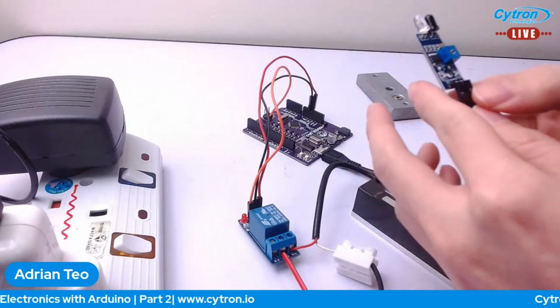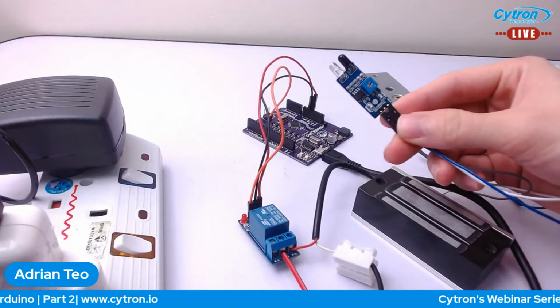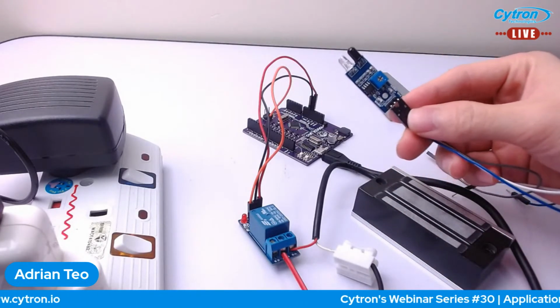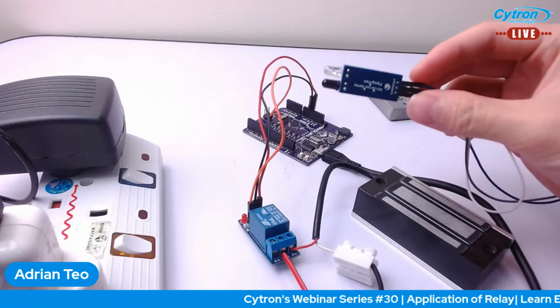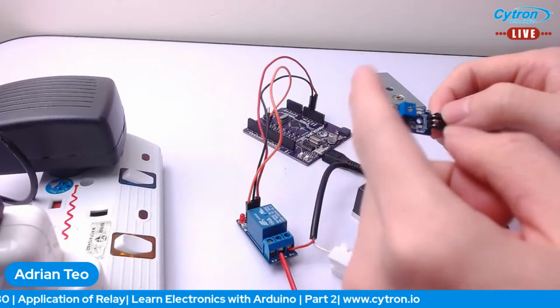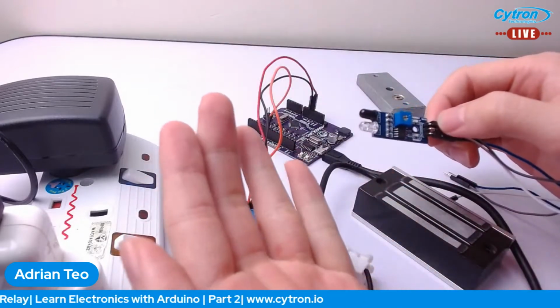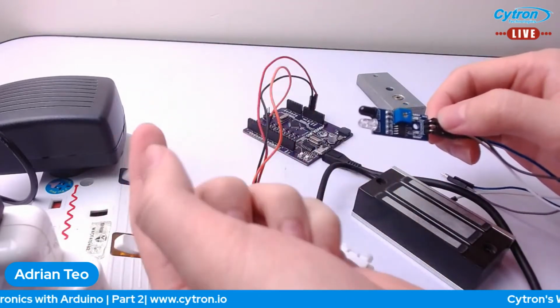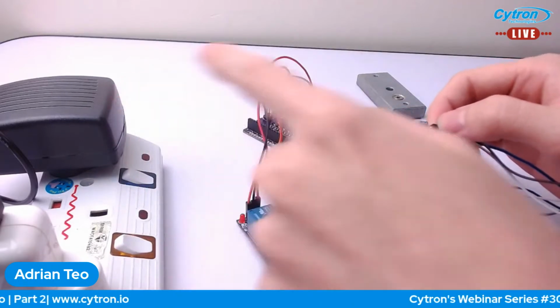So my IR sensor. If you learn about robotics, this IR sensor may look familiar to you. There's a receiver and then there's a transmitter. The signal will go up, and then when it reaches a certain object or a white object, it will bounce the signal back to the receiver. Transmit, receive.